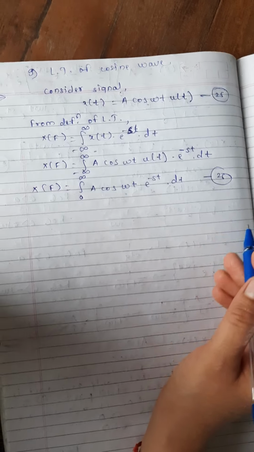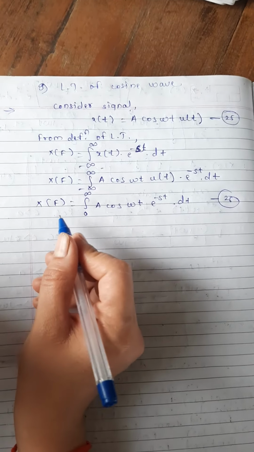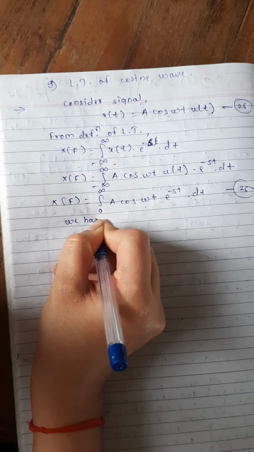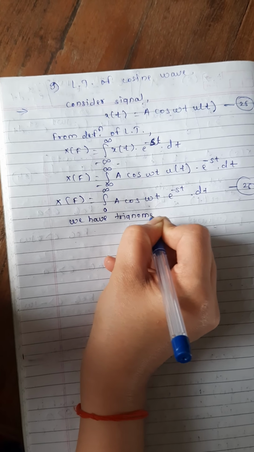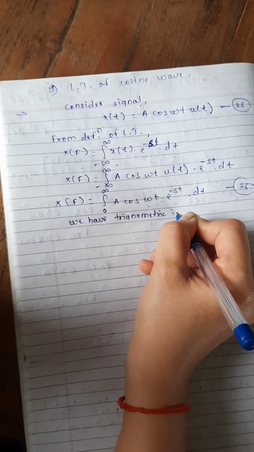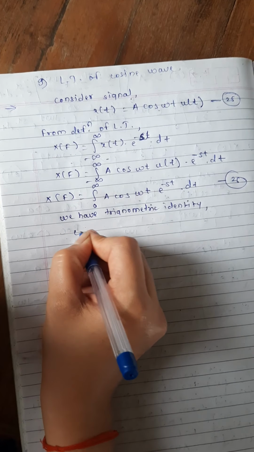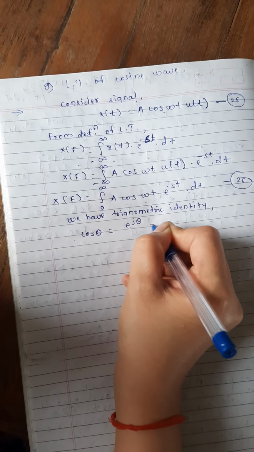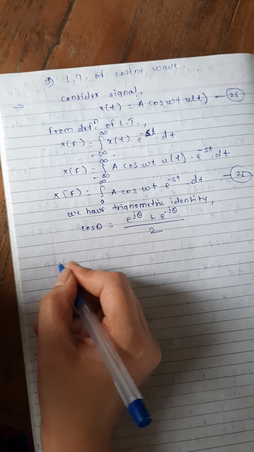Now we have the trigonometric identity. We write here, we have trigonometric identity. So cos of theta is equal to e raised to j theta plus e raised to minus j theta divided by 2.